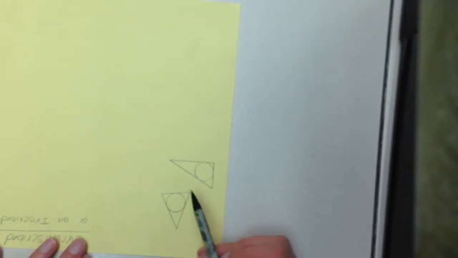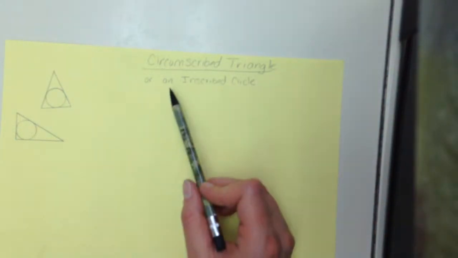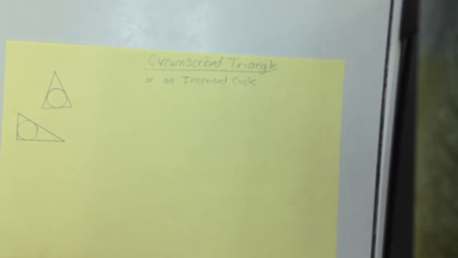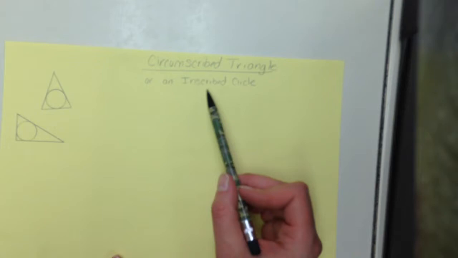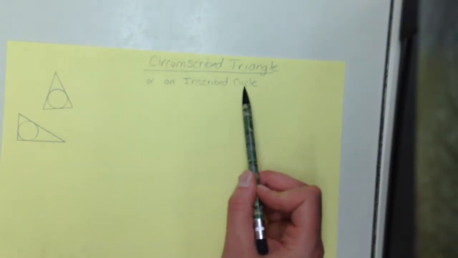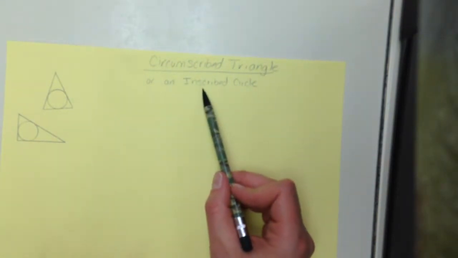All right, our last construction for the day is we are going to create circumscribed triangles or inscribed circles. These are a couple examples of what those would look like. Again, we're going to construct a circumscribed triangle or an inscribed circle. You would want to think of it in terms of the circle's inside, it's inscribed.